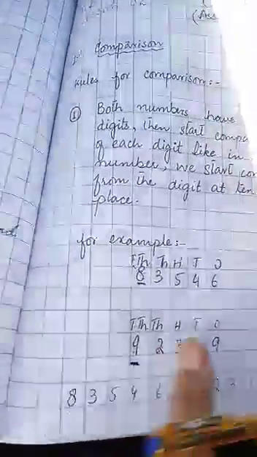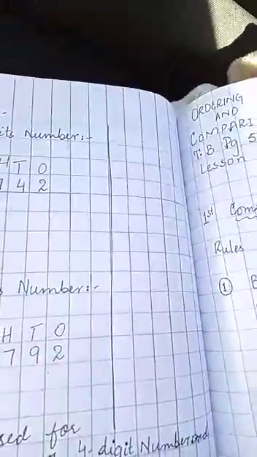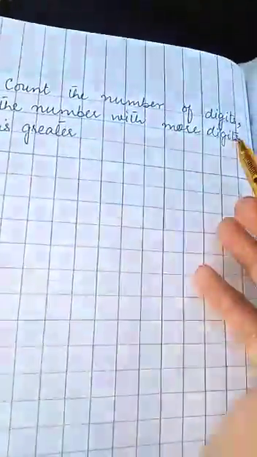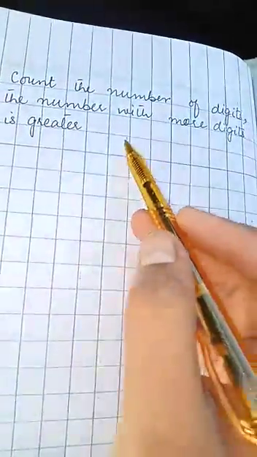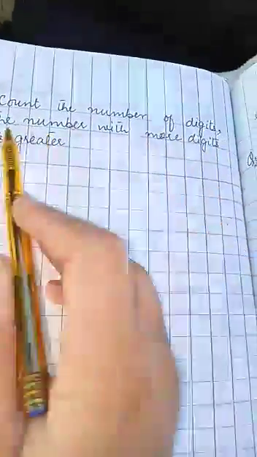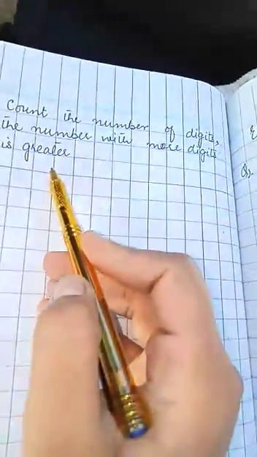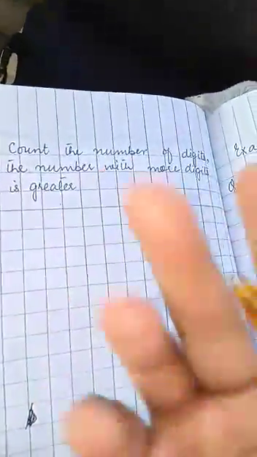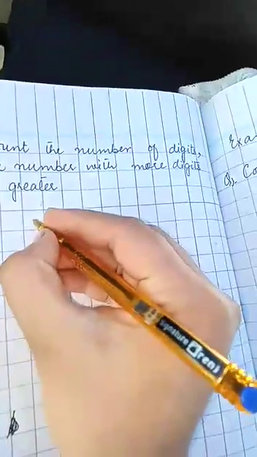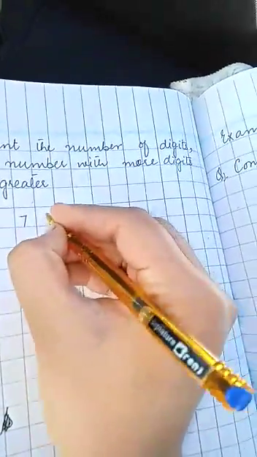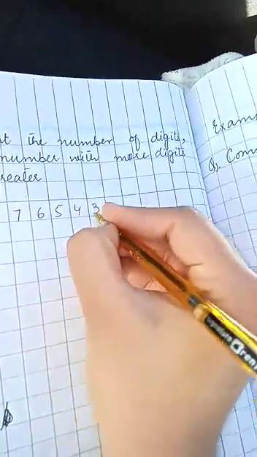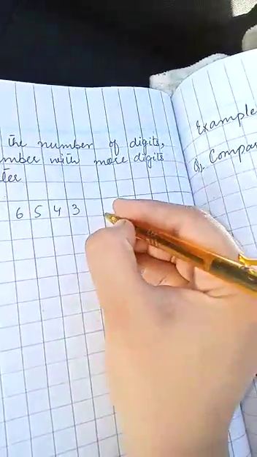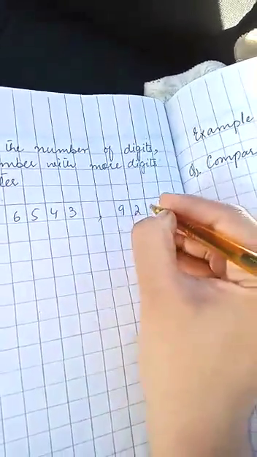Okay, let's move to the other rule. The other rule is count the number of the digits. The number with more digits is greater. If we have two numbers like this, let's suppose we have the value 76543 and the other number is 9281.